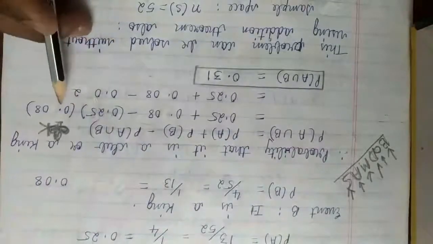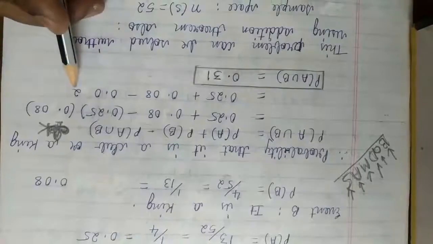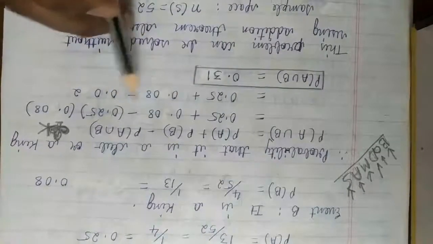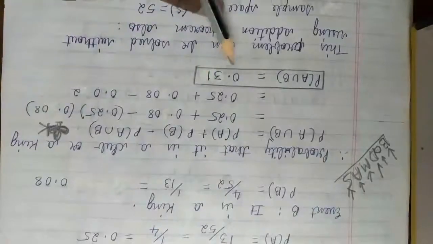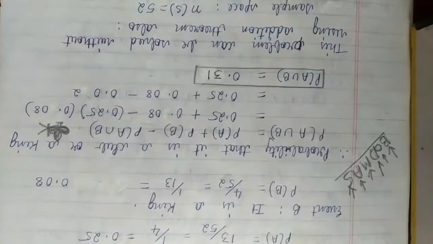Multiplying this and this, you will get 0.02. And then you have to add and then you have to subtract. So adding and subtracting, you will get probability of A union B is equal to 0.31. This is the conventional way of doing a problem. You will get full marks if you do this. Generally this type of problems are asked in the examination, but there is an alternate way of doing this.